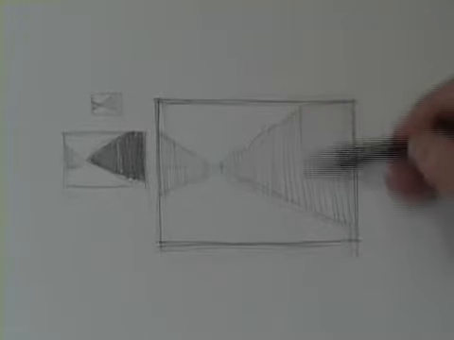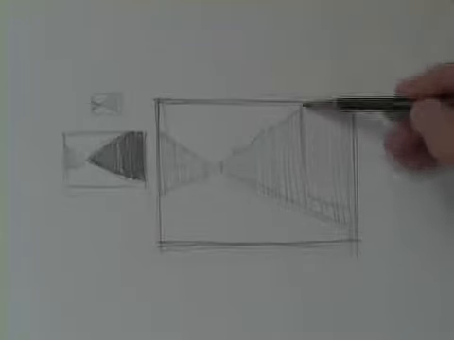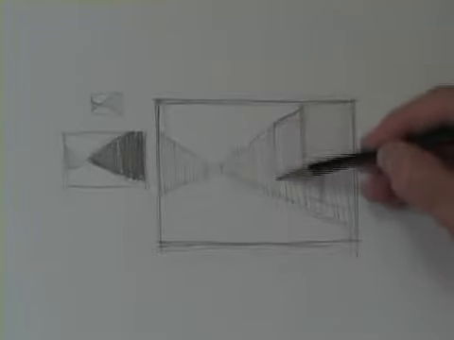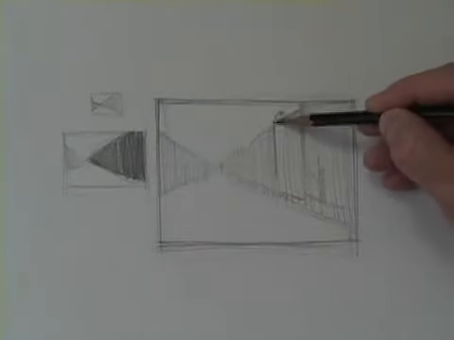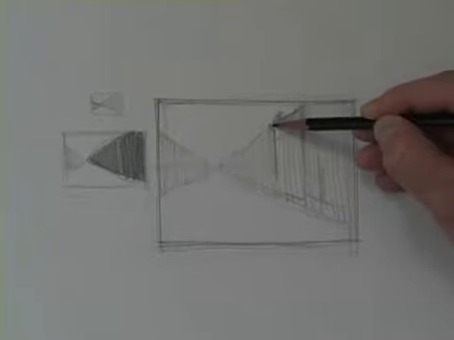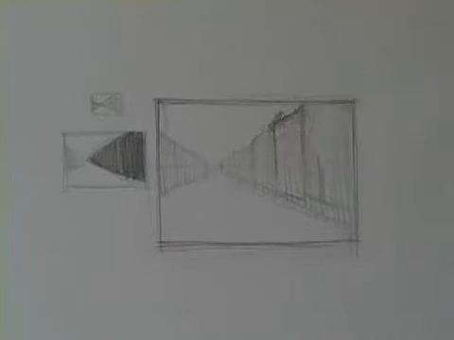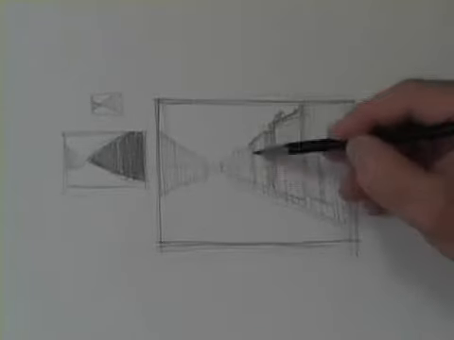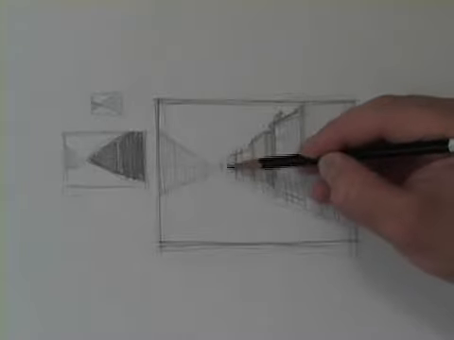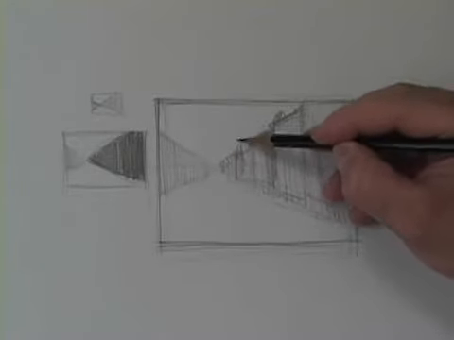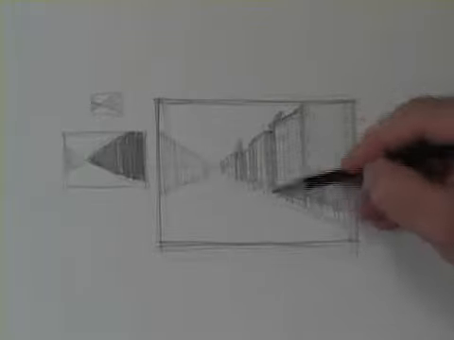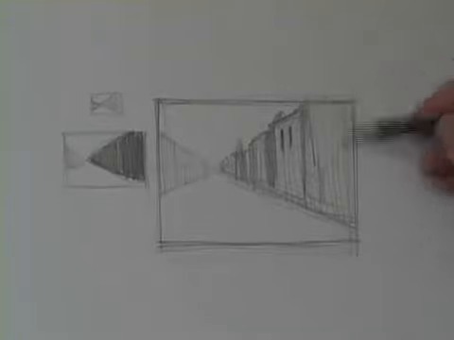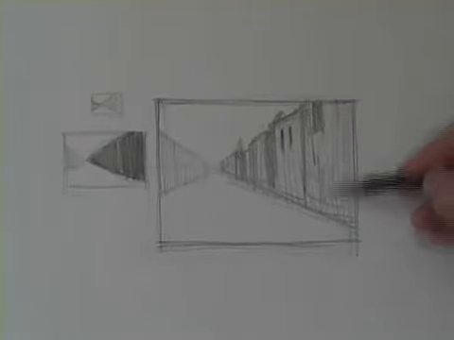Let's say I wanted to put a building in over here. Maybe some stuff is far away, maybe I've got another building right there, and maybe some rooftop stuff happening. Perhaps this one turns away from us a little bit, so we see part of the side plane. Then we just get smaller and smaller as we go back. Maybe one gets a tad taller, but basically that's our perspective going back.